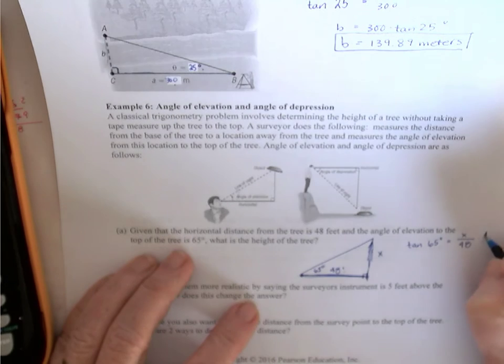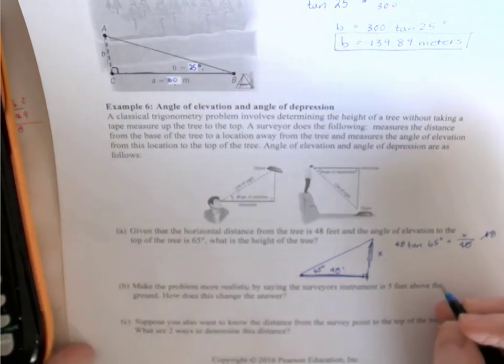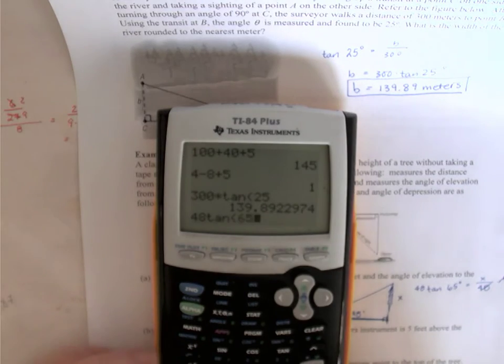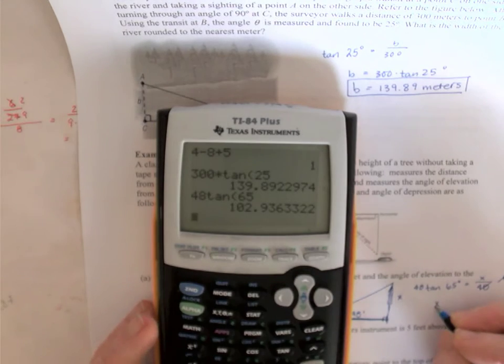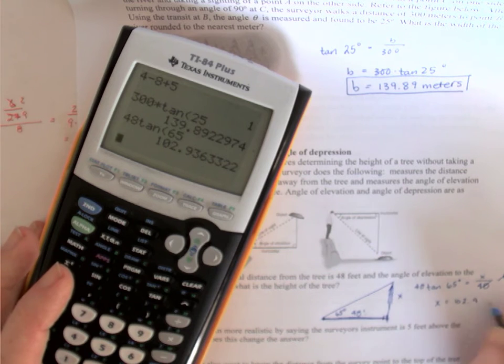Multiply both sides by 48, so we get rid of the fractions, and then I know x is just going to be 48 times the tangent of 65, which is going to give me a height of 102.94 feet.